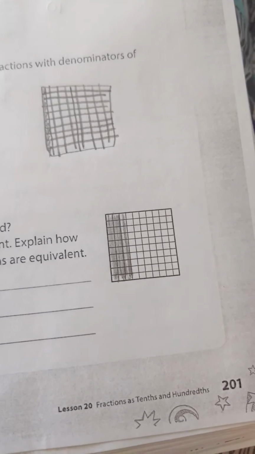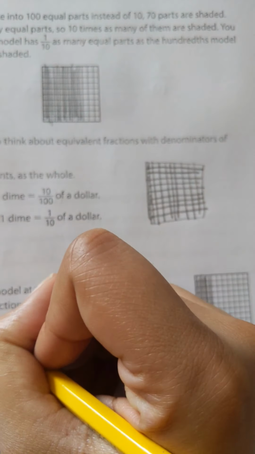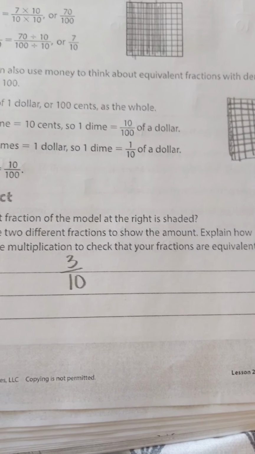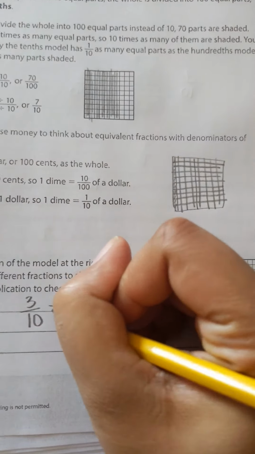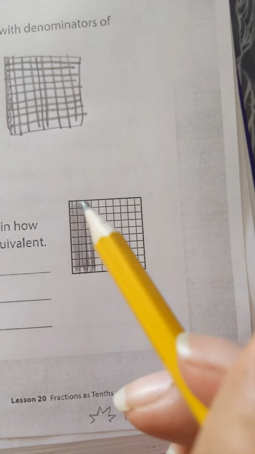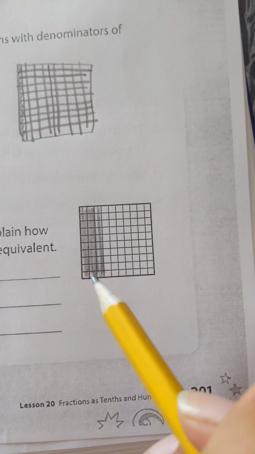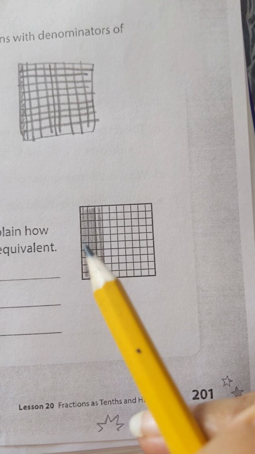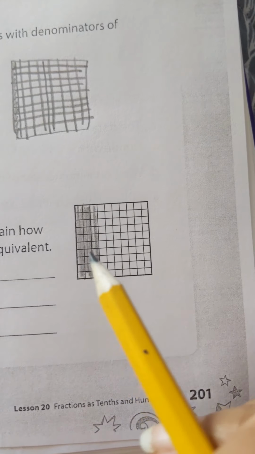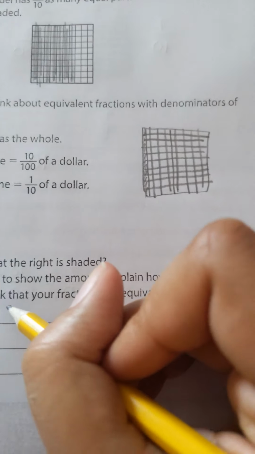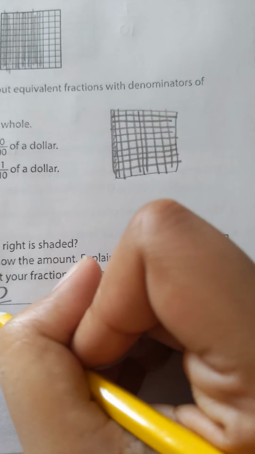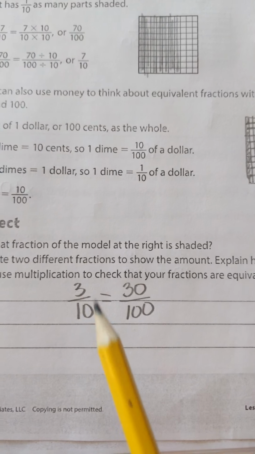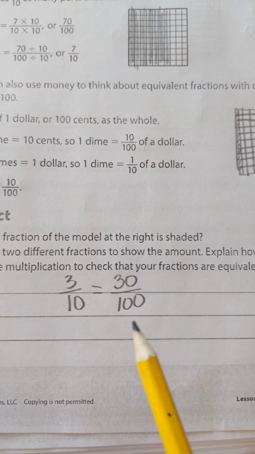How many are shaded? 3 columns out of 10. That would be equal to how many of these are shaded if I'm looking at the 100th size pieces? 1, 2, 3, 4, 5, 6, 7, 8, 9, 10, so on and so forth. You're going to figure out that there is 30 of those little 100th size pieces. Therefore, 3/10 is the same as 30 100ths.